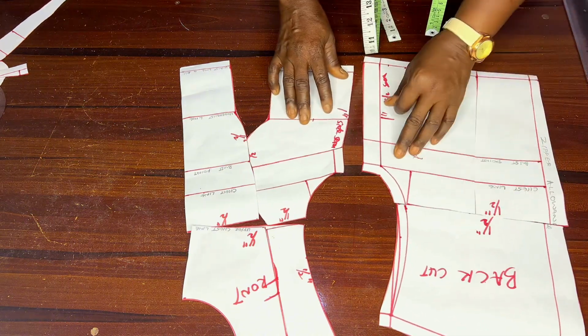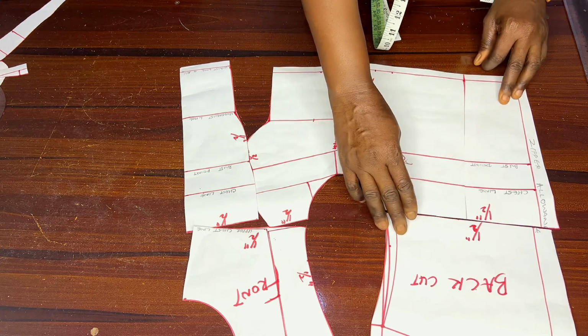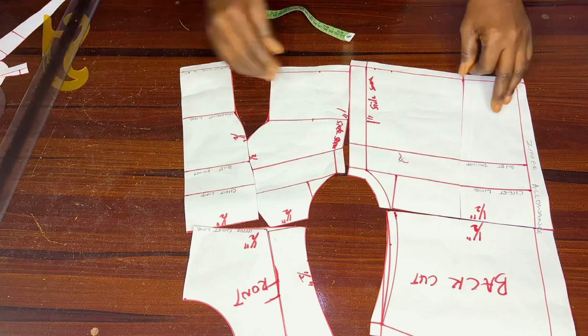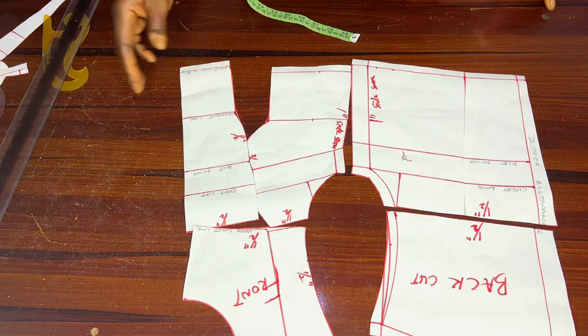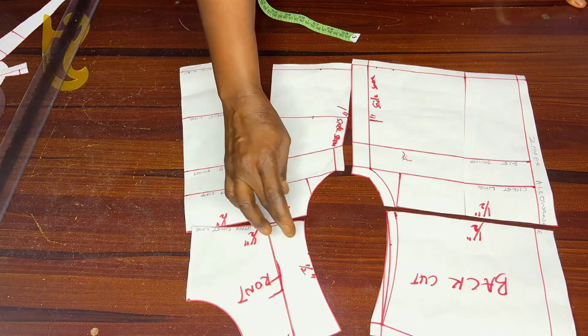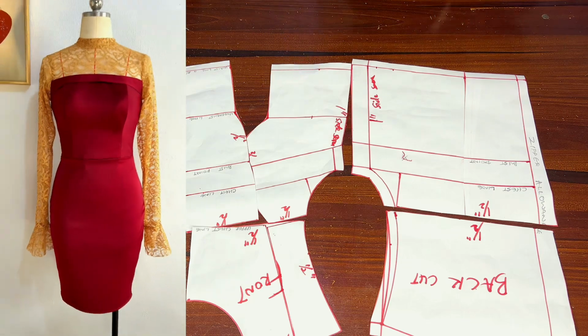So that is it. That's how we come to the end of the drafting part. So the next thing is for us to move to the cutting, then later the joining process.